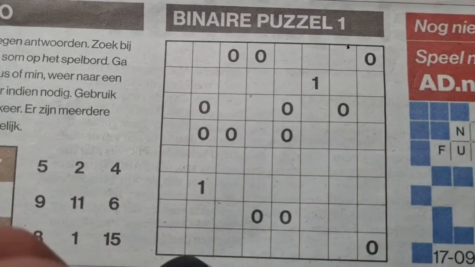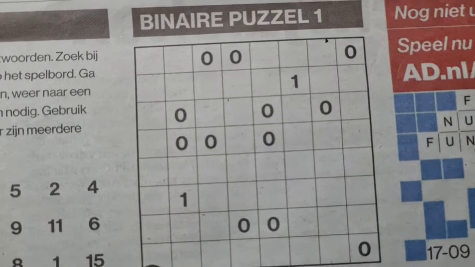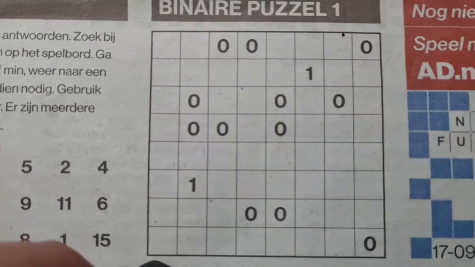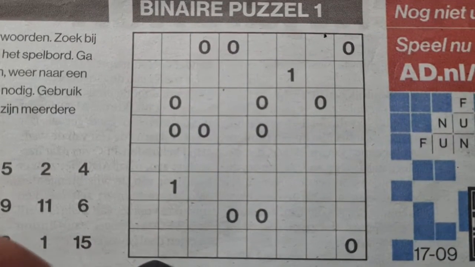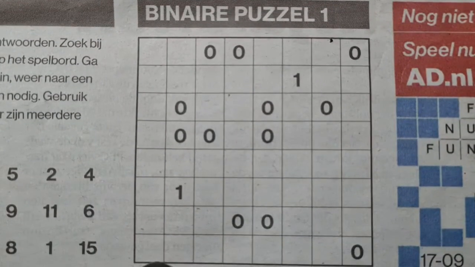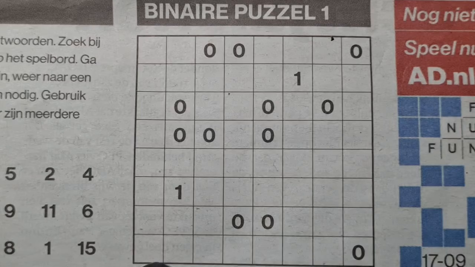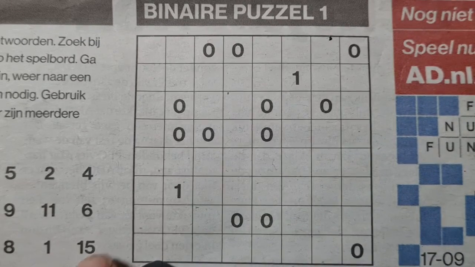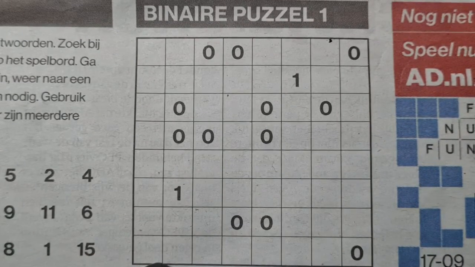And this will be number, let me see, which number will this puzzle be? Let me zoom this out. Yeah, this will be number 5191. Yeah, 5191.